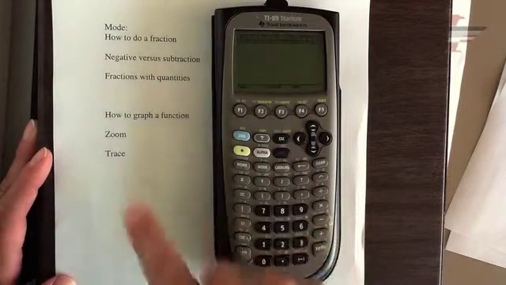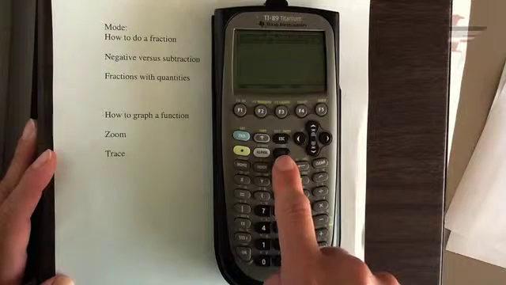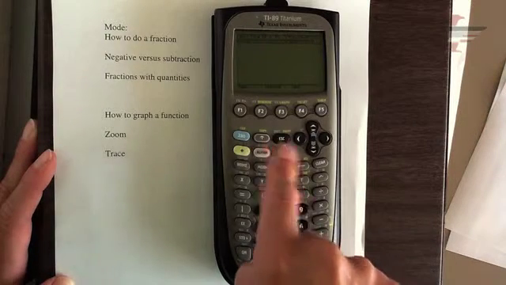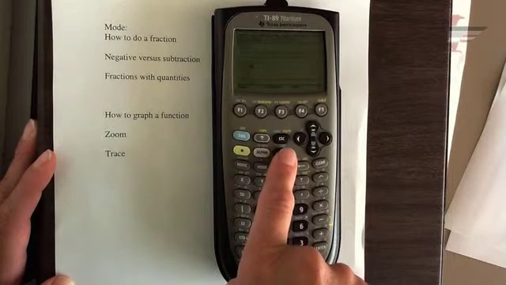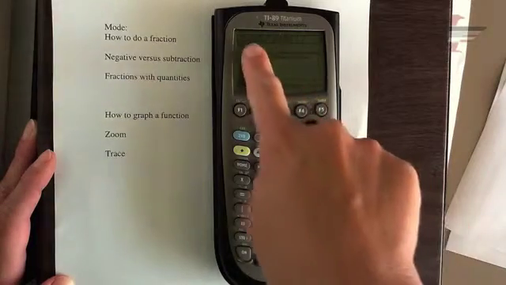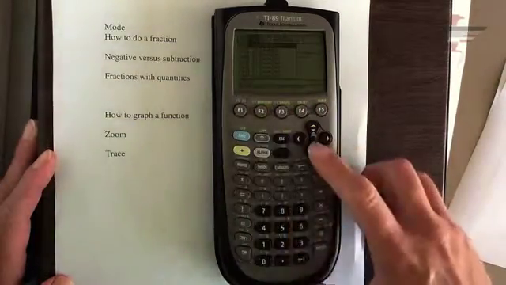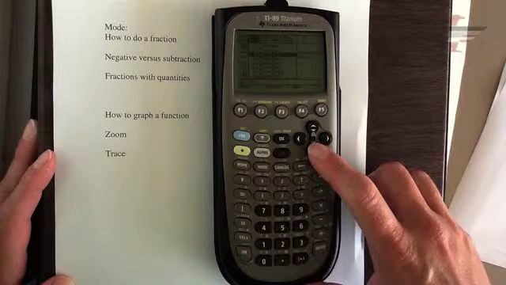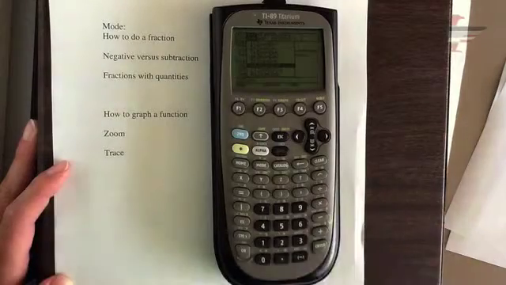Now, to go back to where I was, you have above your apps button, a little blue box with arrows. That takes you back to a previous screen. So if I do second apps, it'll bring me back to my y equals. Okay, so let's go back to zoom. F2 is zoom. If I press F2, you're probably going to use zoom in and zoom out quite a bit. I'm also going to show you zoom standard, and that gives you a nice 10 by 10 window.